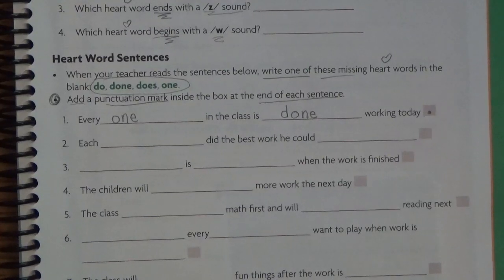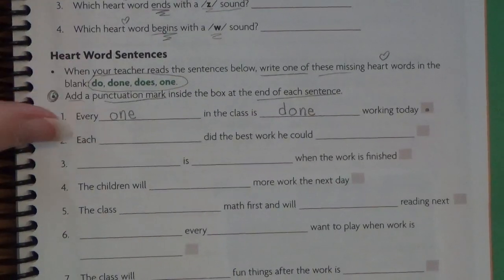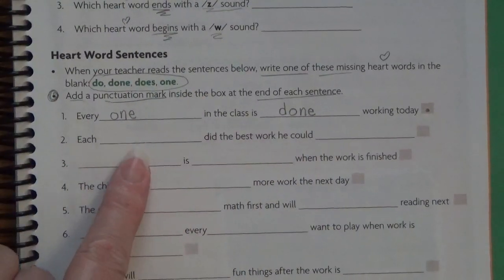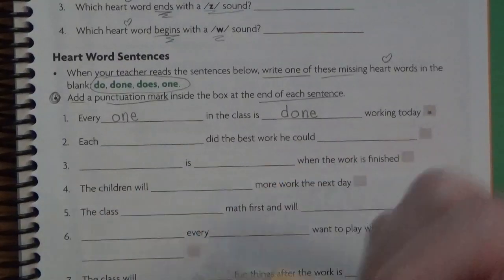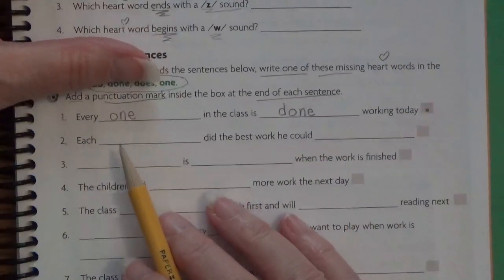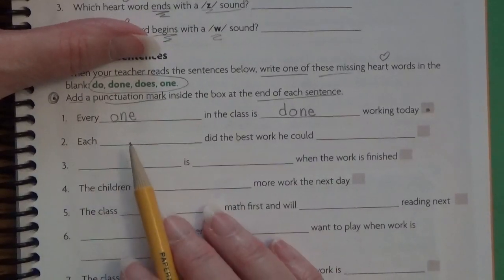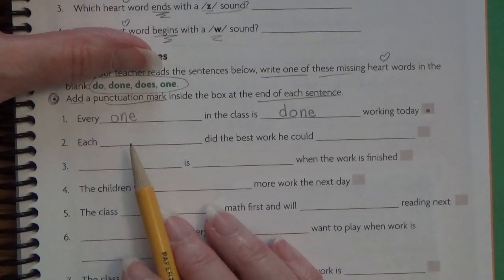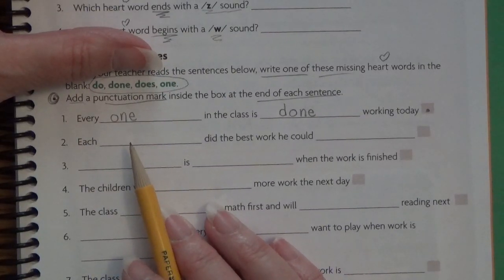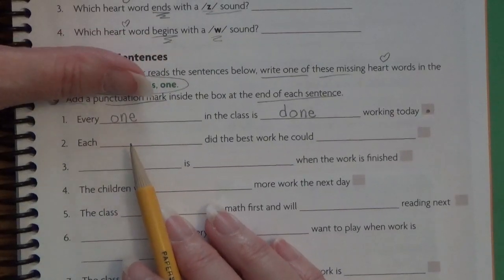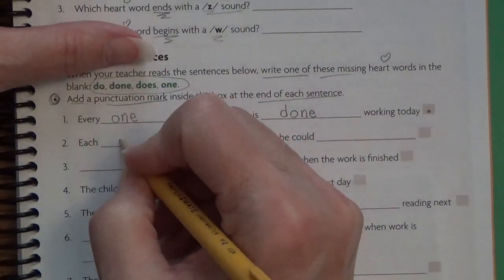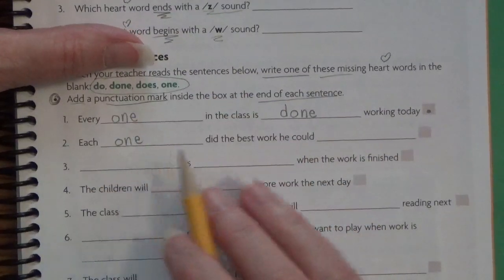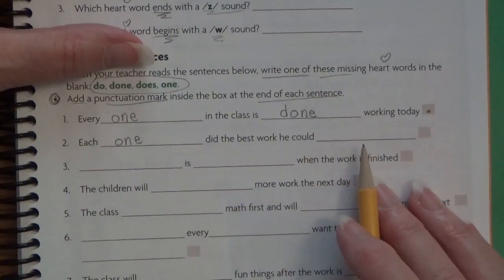I'm going to read it. We're going to fill them in. All right. Each blank did the best he could. Each person, oh, wait a minute, I gotta use the heart words. You gotta remember that, Mrs. Brown. Use the heart words. Okay. Each person. No, it's not person. Stop. All right. Each one. Each do. Each done. Each one. That's like a person. So I'm going to write one again.